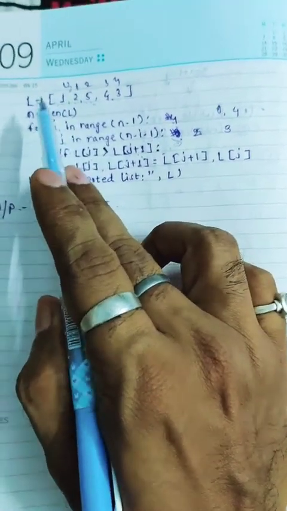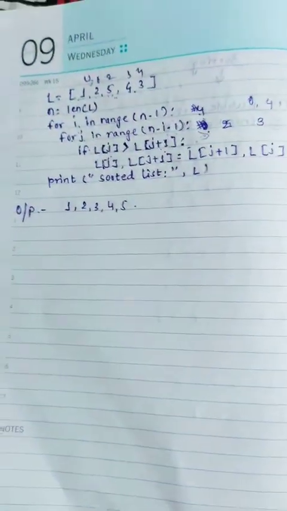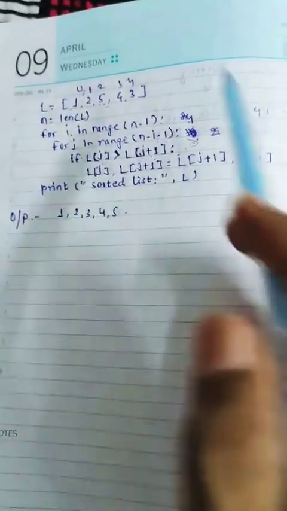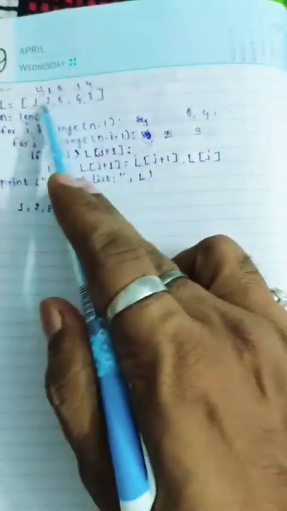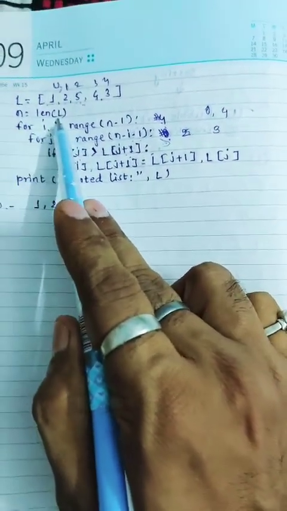First I have defined a list L is equal to 1 2 5 4 3. This is not in arranged order. I am going to change it to ascending order. I am going to apply ascending order for this particular list. So first I have to define the length of the list.